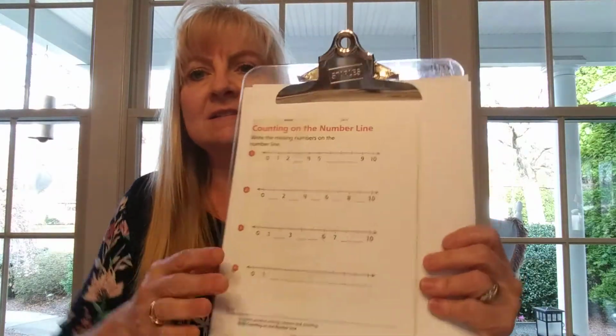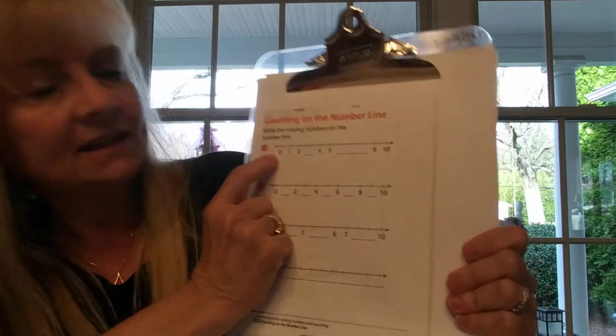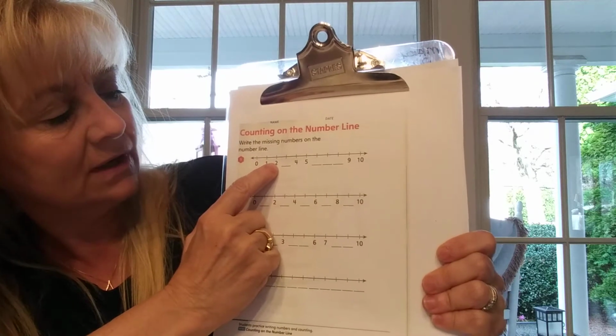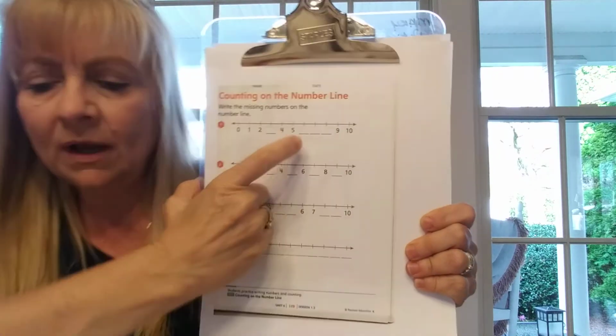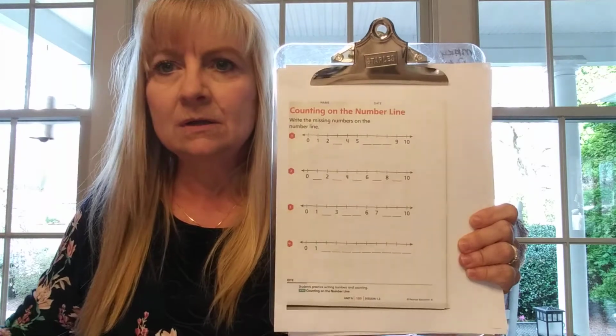So just like cube towers help us count and think about numbers, number lines do the same thing. They help us count and think about numbers. So let's try filling in this number line together. I notice that there is a 0, a 1, and a 2. Then there's a blank and then there's a 4. What number do you think will go in that space? Turn to your grown-up.